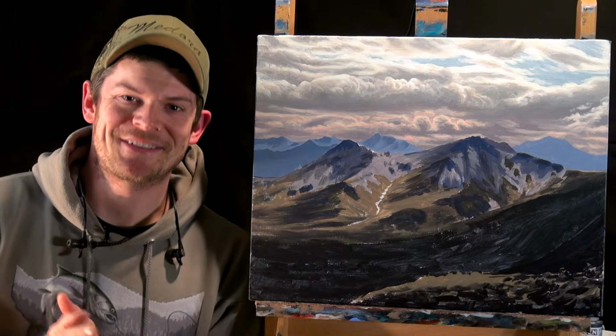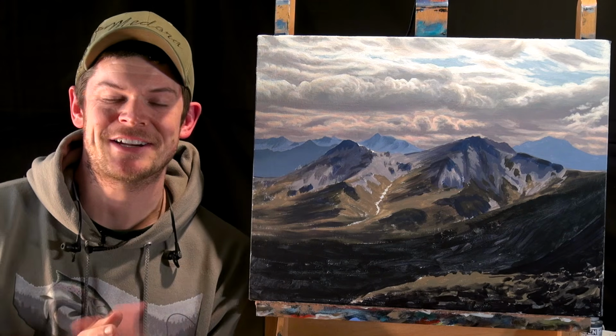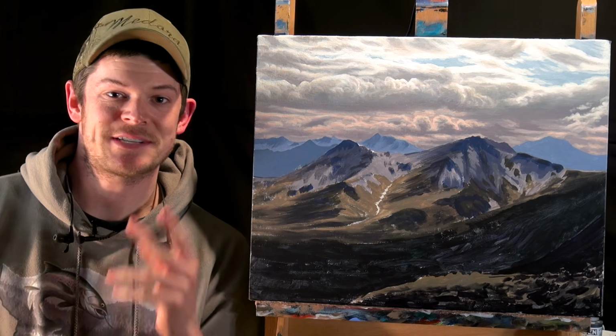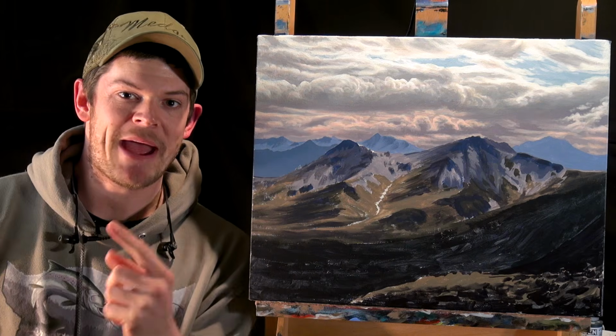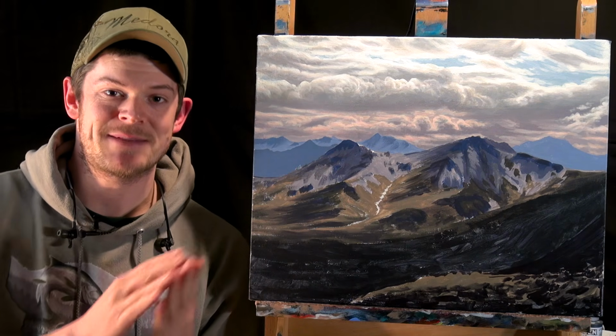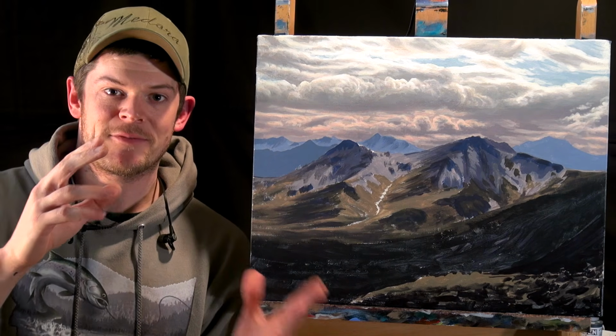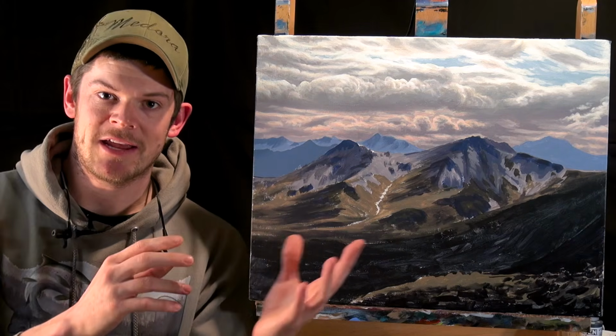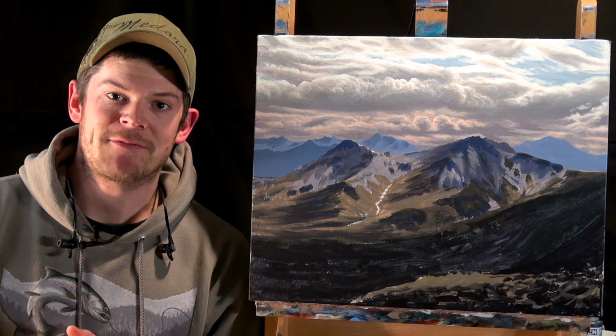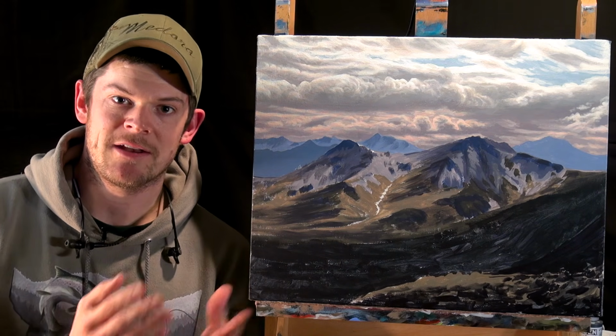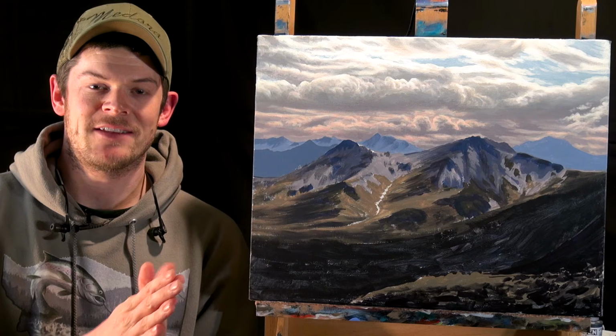I love how this painting's coming together, and I think you guys are going to enjoy this process. So this is part 2. Be sure to go back and watch part 1 if you'd like to see me start this painting from the beginning and block it in. This video picks up after I've completed the blocked in portion of the painting.